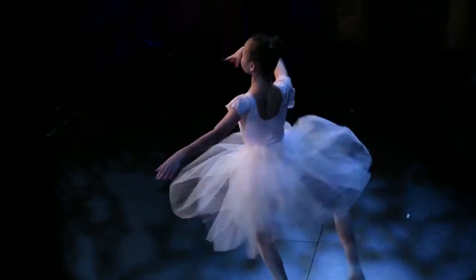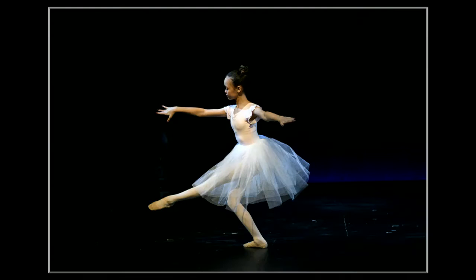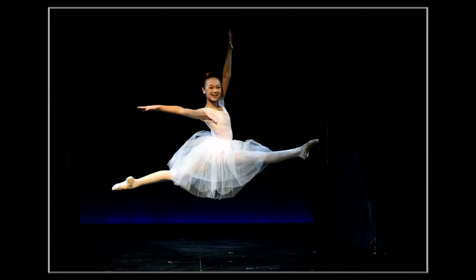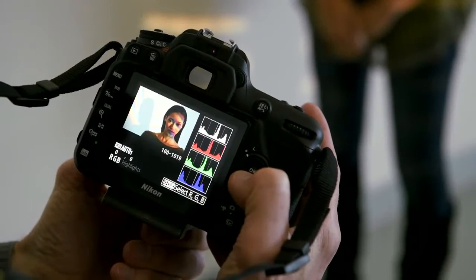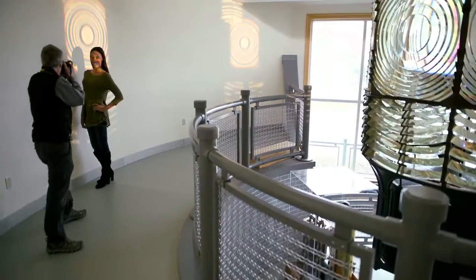I'll show how to approach any photographic situation and break it down into easy-to-remember tips that'll help ensure you get the image you have in mind. I'll explore some of the more advanced capabilities of your Nikon DSLR and show you how to conquer the most challenging lighting situations and still make great pictures.